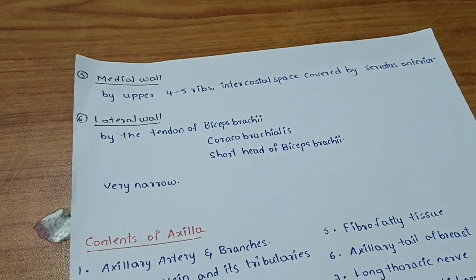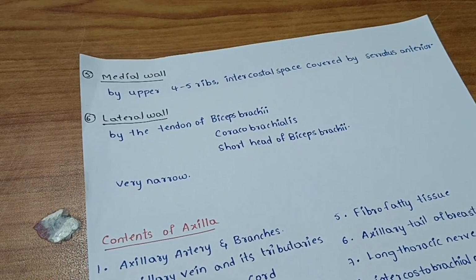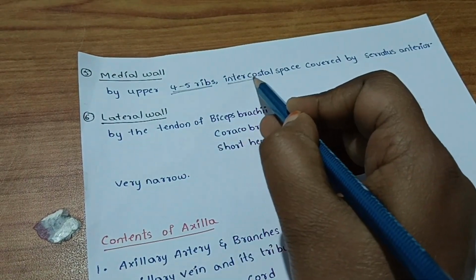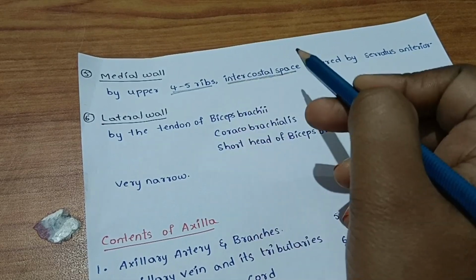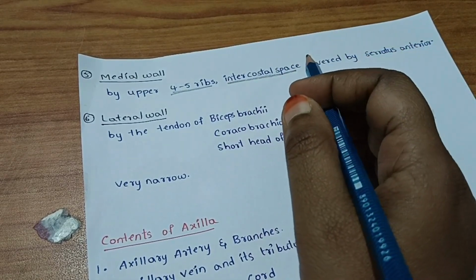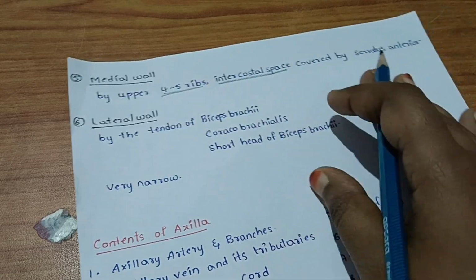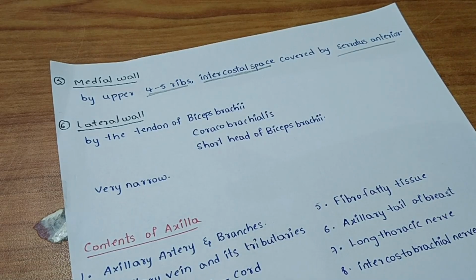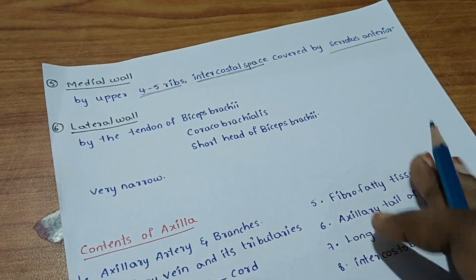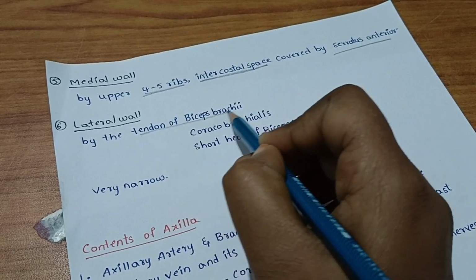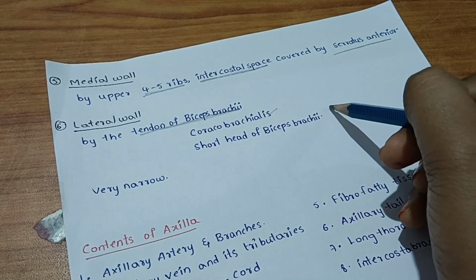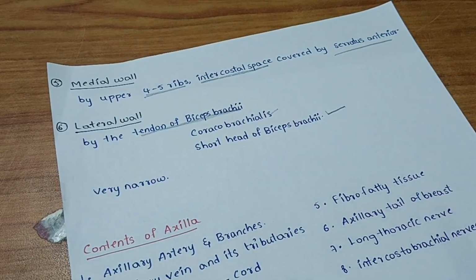And now the medial wall. The medial wall is formed by the upper 4 to 5 ribs with their corresponding intercostal spaces, covered by the serratus anterior muscle. Now the lateral wall is formed by the tendon of biceps, coracobrachialis, and the short head of biceps brachii.